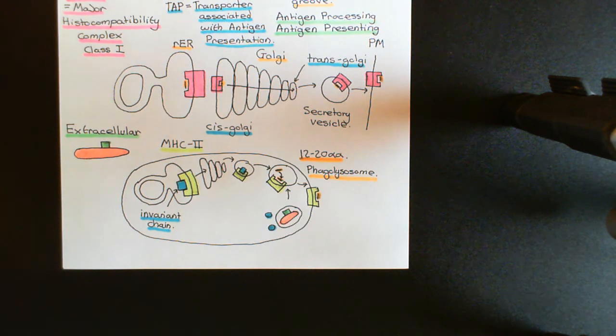This is how we're going to initiate these two different parts of the adaptive immune response. MHC class 1 with peptide fragments will initiate cell-mediated adaptive immune responses, and MHC class 2 with antigen peptide fragments will initiate humoral adaptive immune responses.